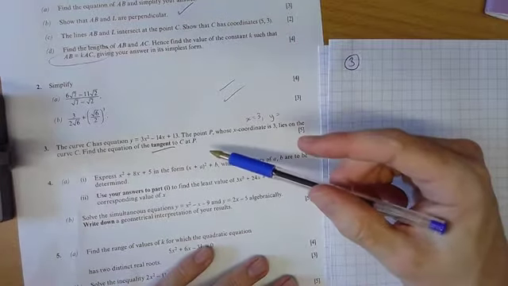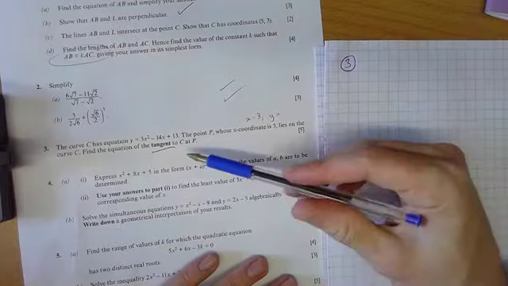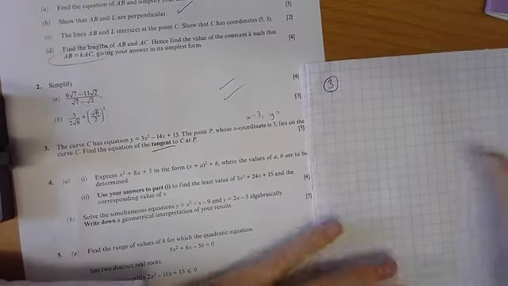Find the equation of the tangent. We like the tangent. That's the easy bit. If it was 6 marks, it would say the normal there, but tangent's really, really easy.